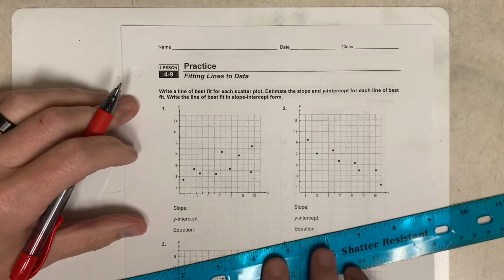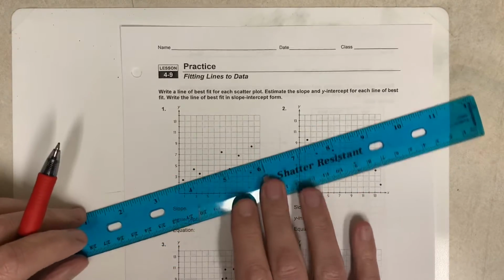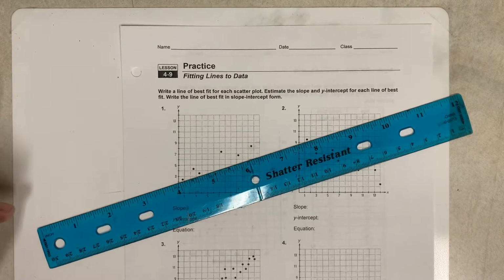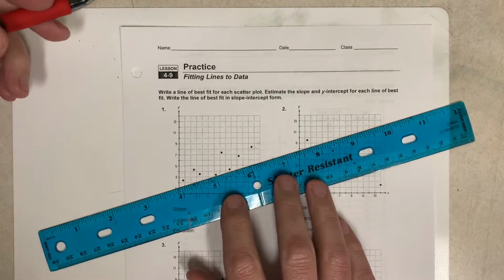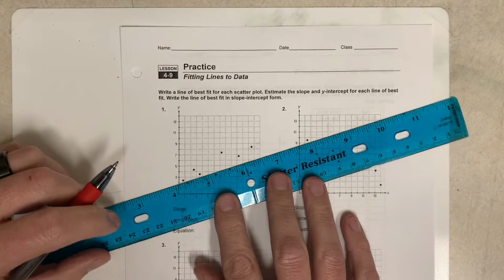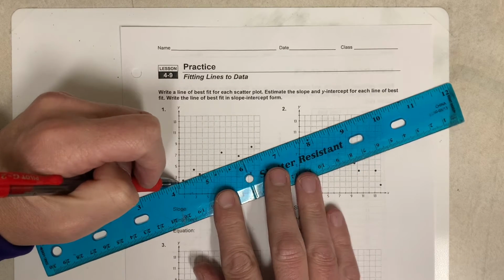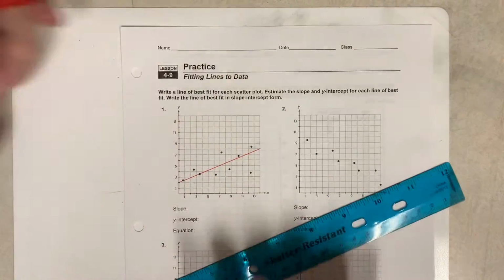So here's what we're going to do. We're going to look at these dots here, and we're going to take our ruler and we're going to make a line that we feel comfortable at splitting that data as best as we can. So what I'm going to do, and this just takes some practice, is start here and go all the way up to this dot right here, like this.